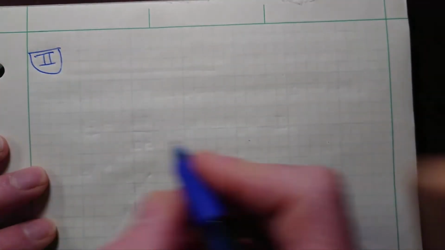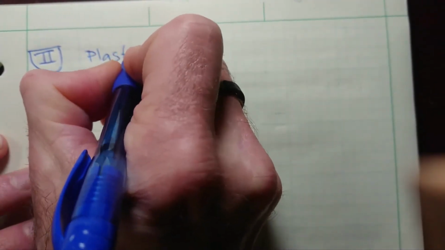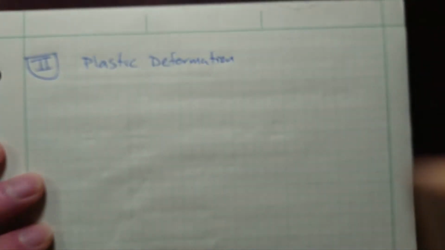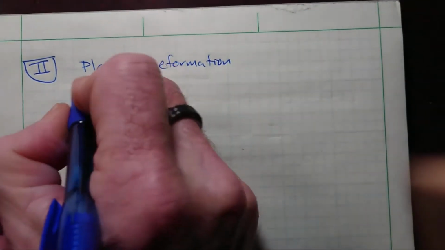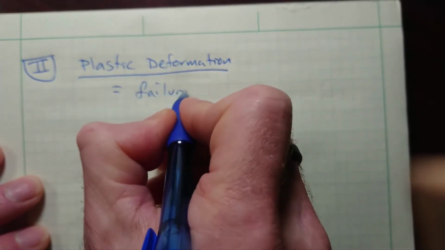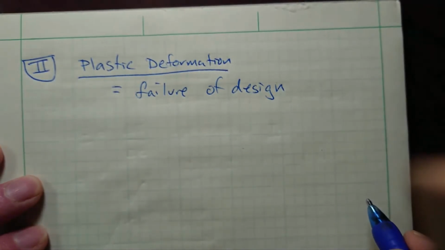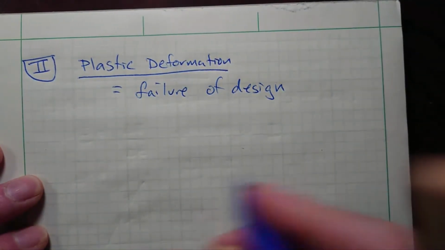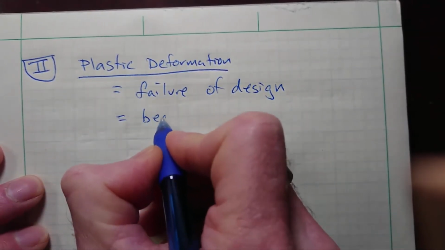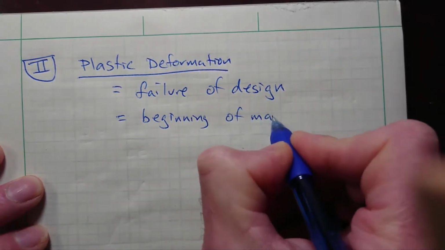Let's talk about region 2, where we have plastic deformation occurring. And plastic deformation is often considered the failure of design. If a metal sample is deformed permanently, that's usually considered a bad thing, unless you're trying to make a part. And really, plastic deformation is just the beginning of a manufacturing process like forging.